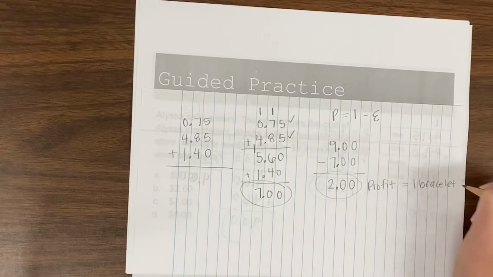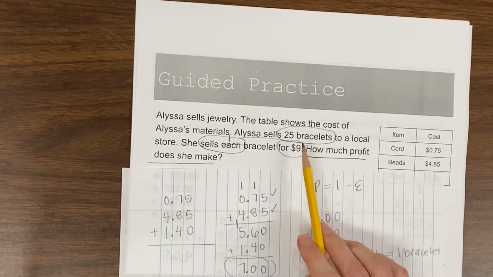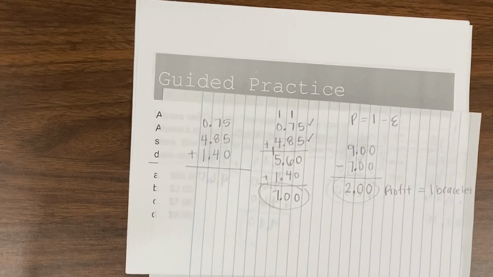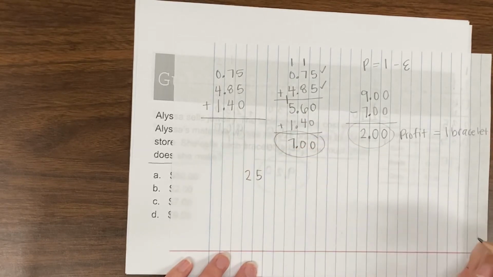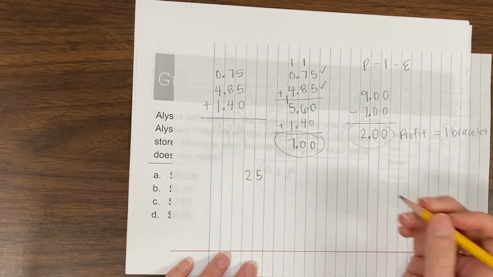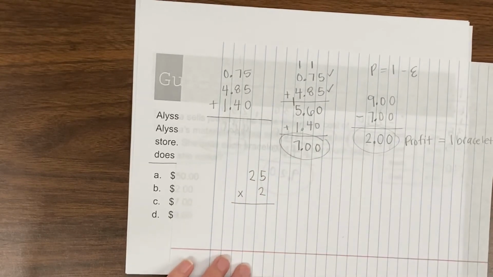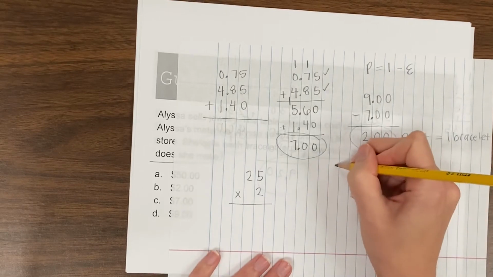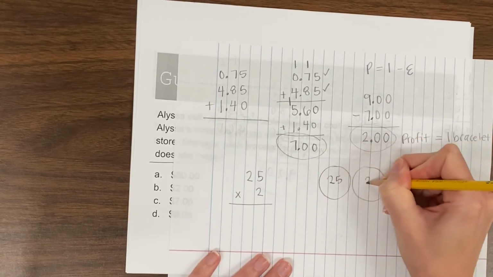So we need to go back to our problem and see how many bracelets she sold. She sold 25 bracelets. So if she sold 25 bracelets for $2 a piece, we need to multiply 25 times 2, or we could do groups. 2 groups of 25.